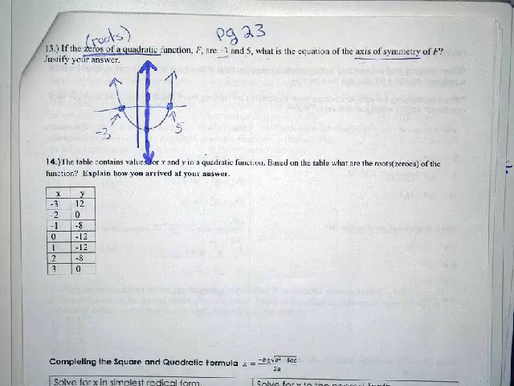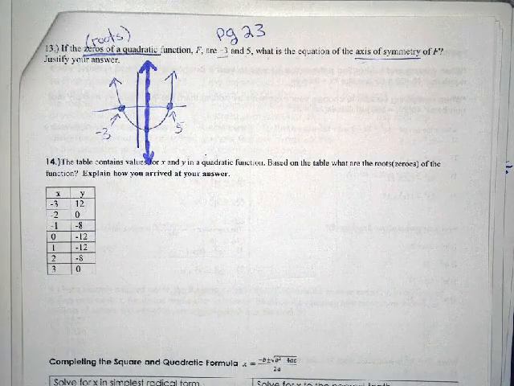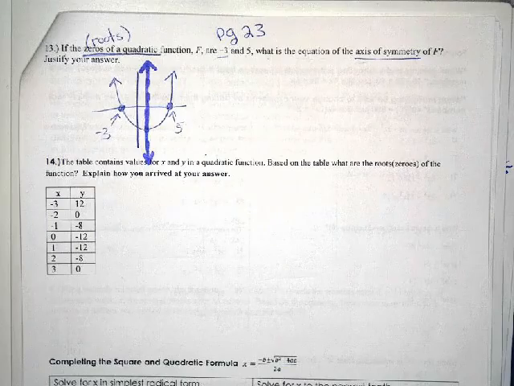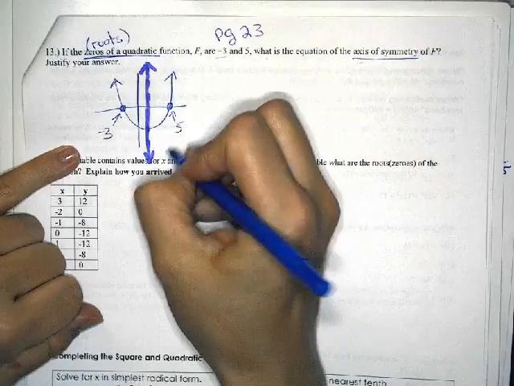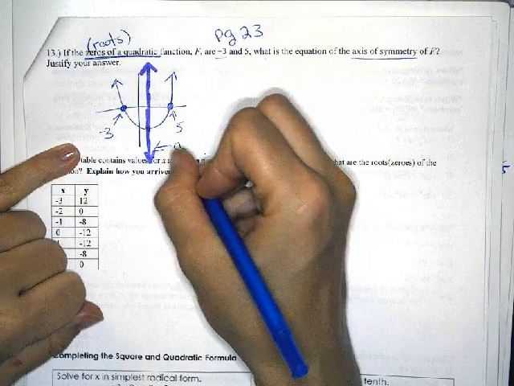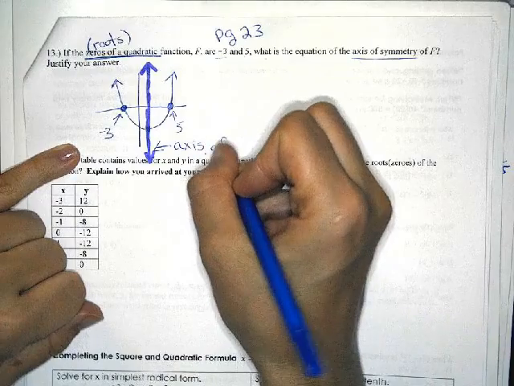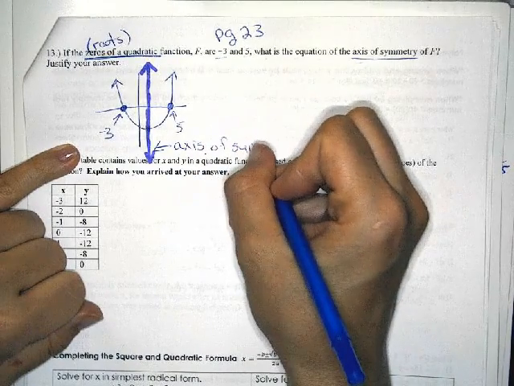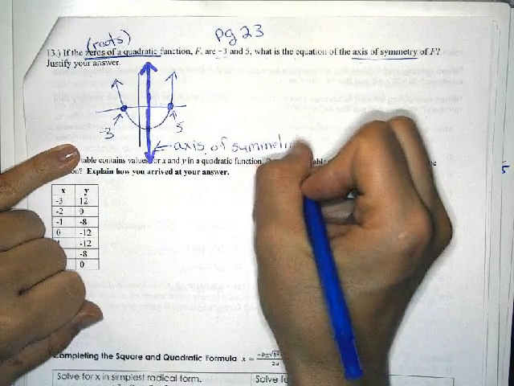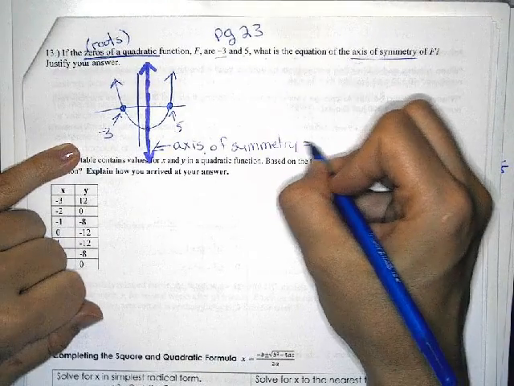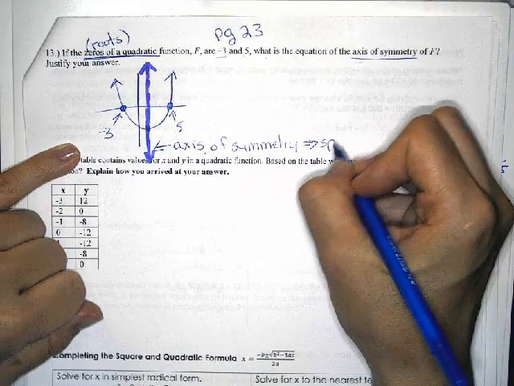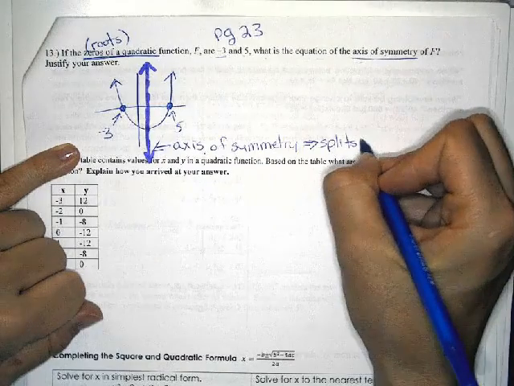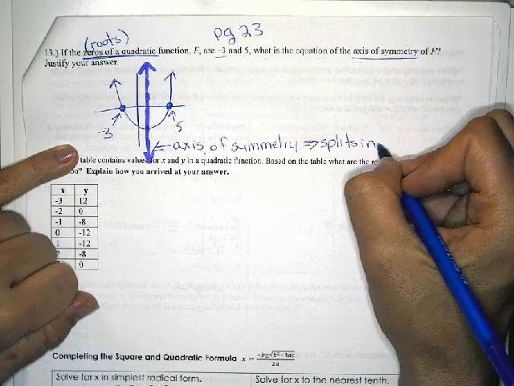But what does it do to the quadratic? It splits it in half. So it's going to split it in half.